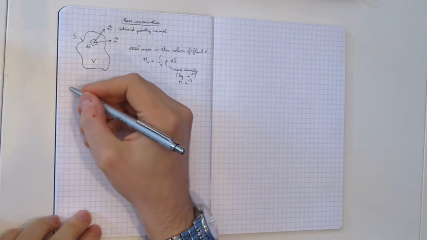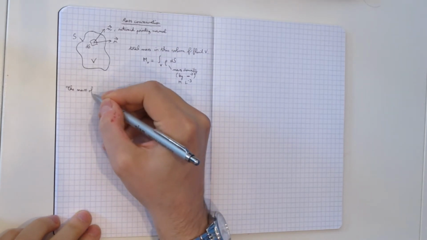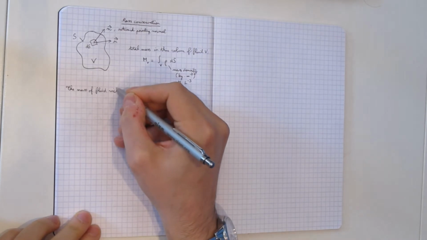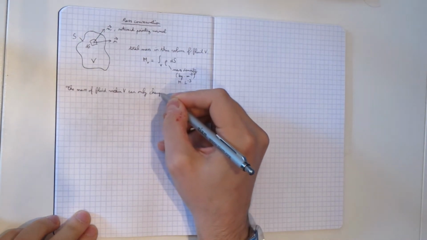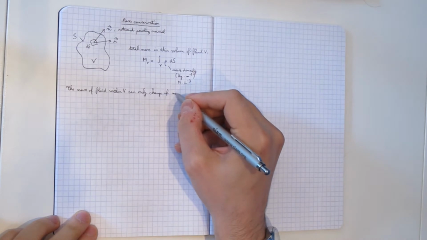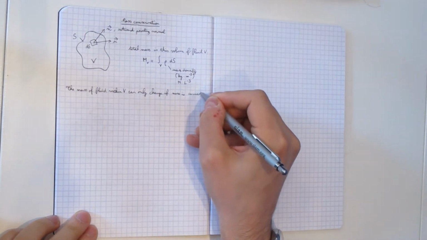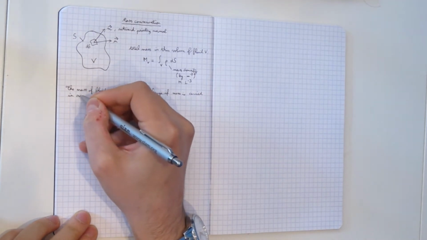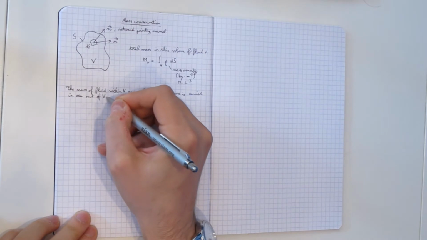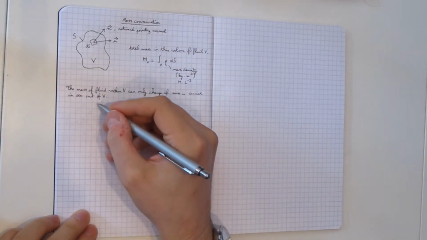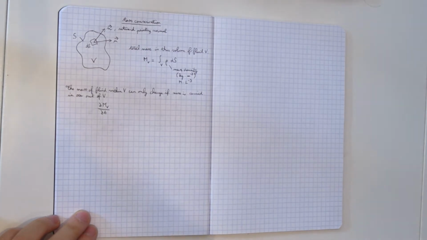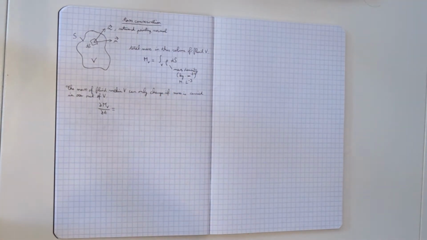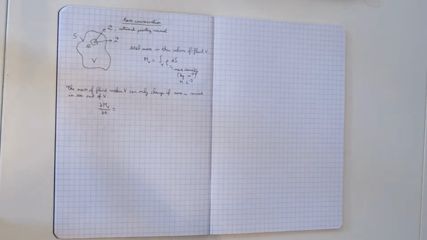The mass of fluid within V can only change if mass is carried in or out of V. In other words, my rate of change of mass within my volume of fluid is going to be equal to the amount of mass that is carried in or out of V. That is to say, the amount of mass that is crossing my boundary, my surface S.